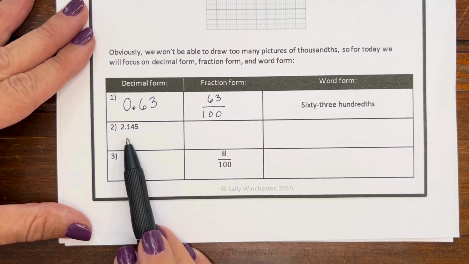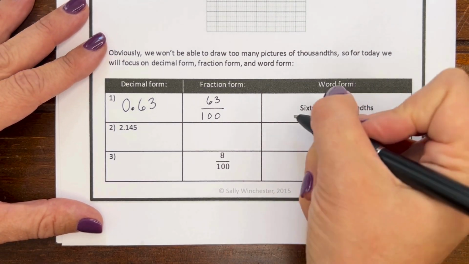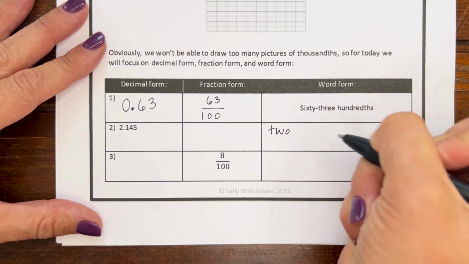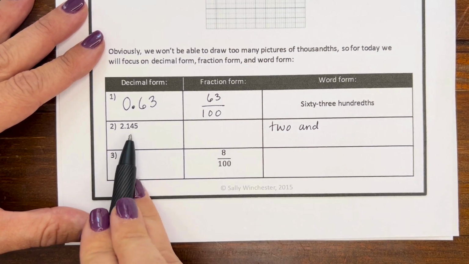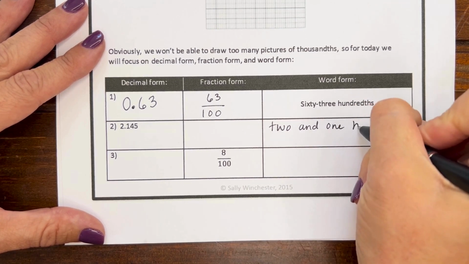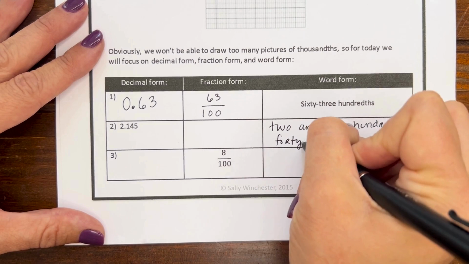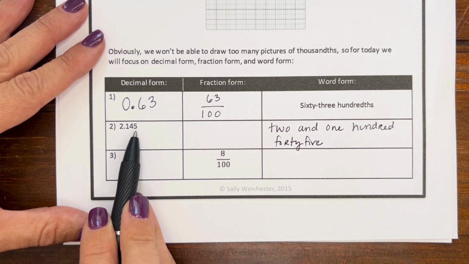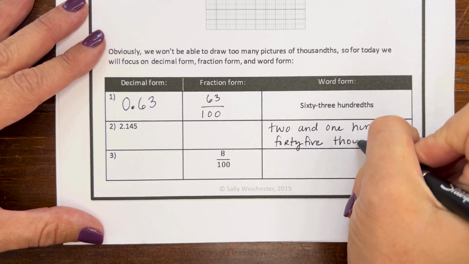Wow, now I have a big long decimal. Let's break it down and see if we can write it. First, we say the number in the ones place. 2, and my decimal point I know is and. Next, we say whatever comes after the decimal point. So we have 100, 45, and what's my place name if I have 3 digits after my decimal point? If you said thousandths, you got it.